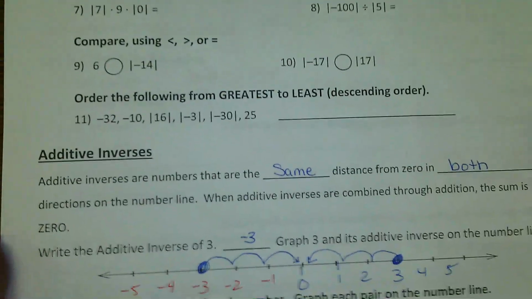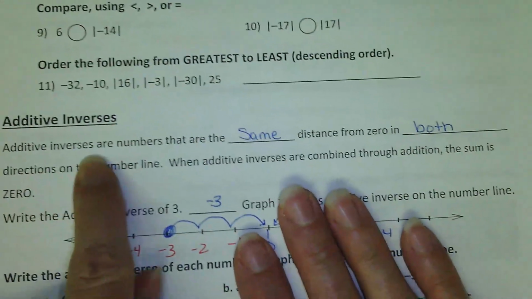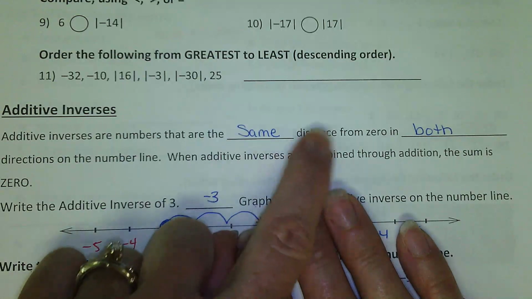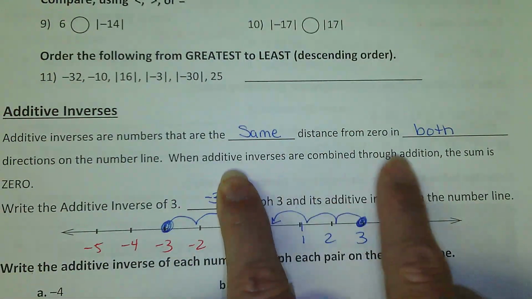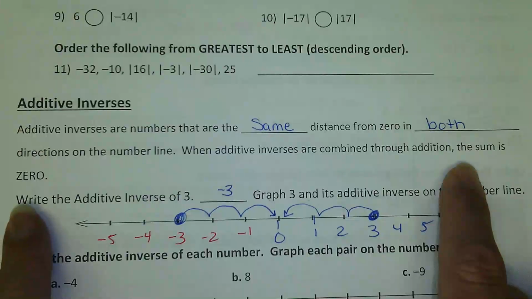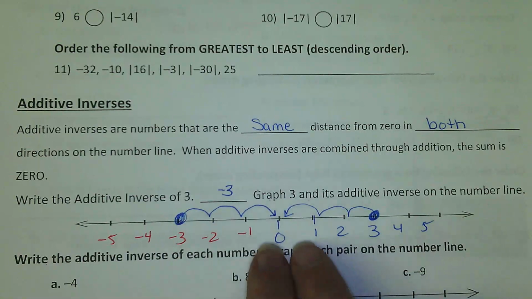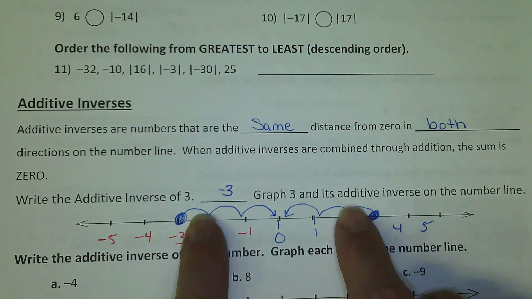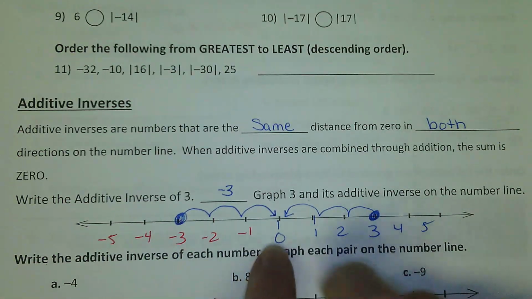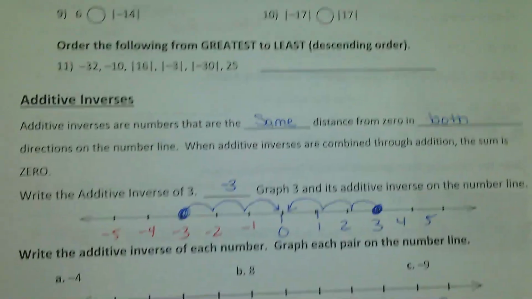Welcome back. Our last area is called additive inverses. Additive inverses are numbers that are the same distance from 0 in both directions. When you combine additive inverses through addition, you are always going to get a sum of 0, like 3 and negative 3. Because if I plot 3 on the number line and negative 3 on the number line, and I move them to find out how far they are from 0, they're both 3 spaces. So negative 3 and positive 3 are additive inverses.